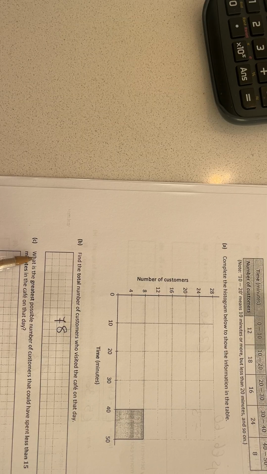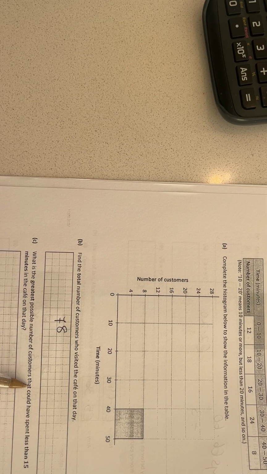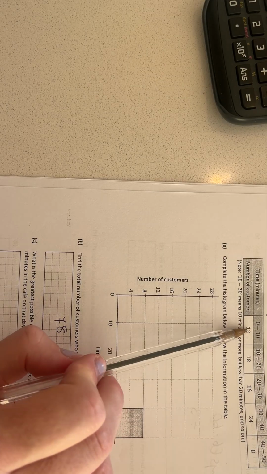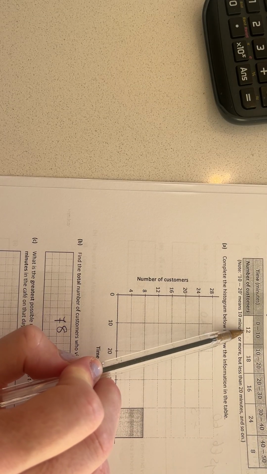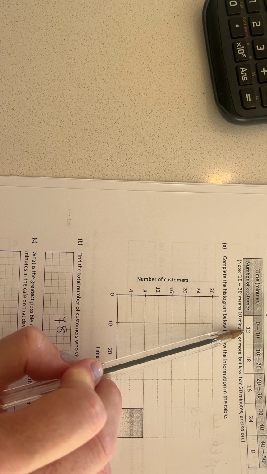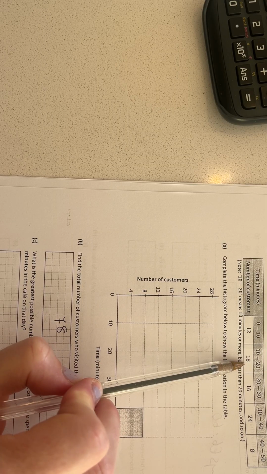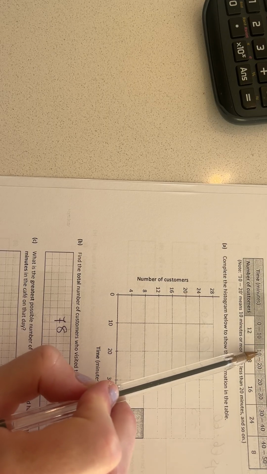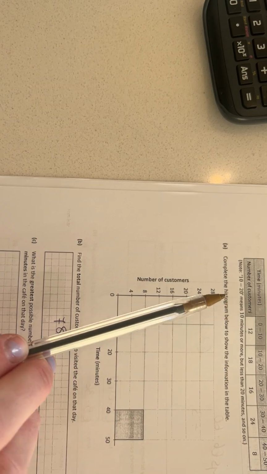This was an interesting question. The greatest possible number of customers who could have spent less than 15 minutes. So these definitely spent less than 15 minutes. And these possibly spent less than 15 minutes because they spent somewhere between 10 and 20.